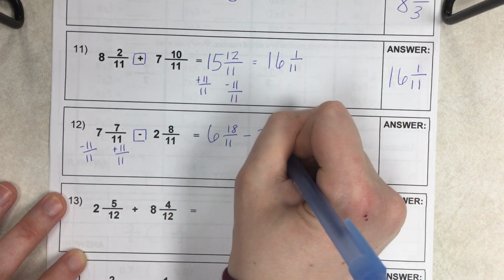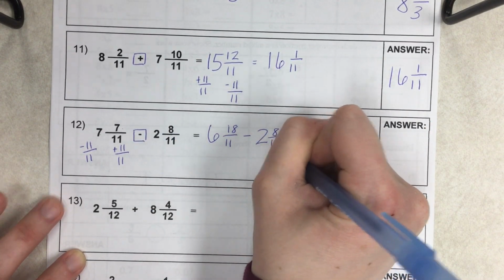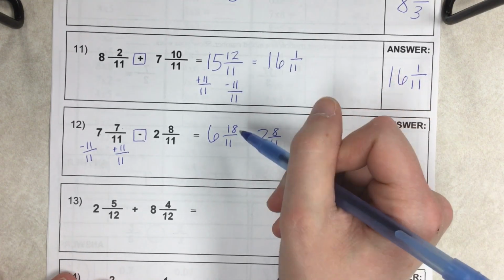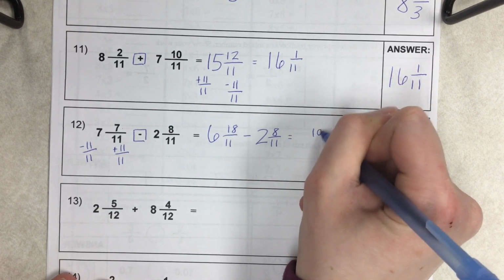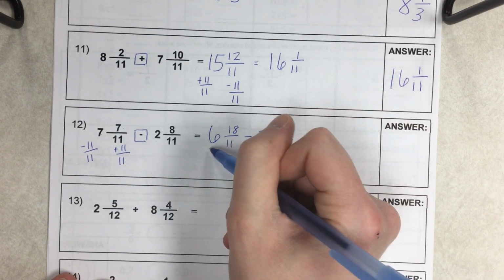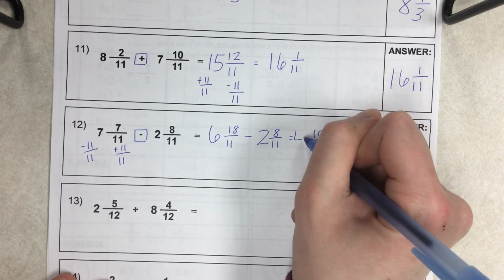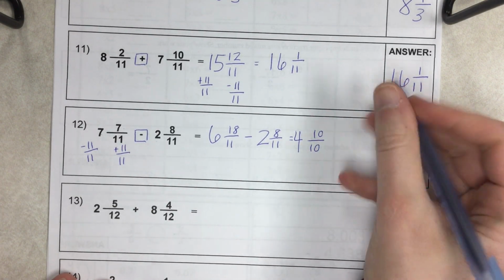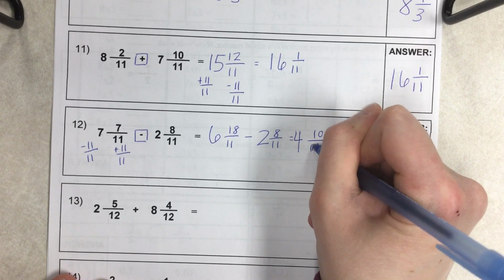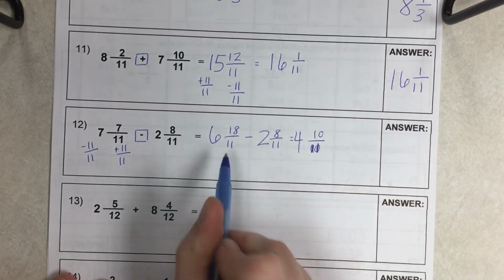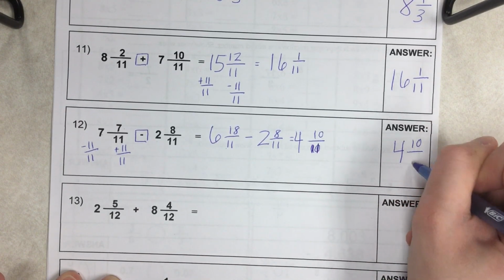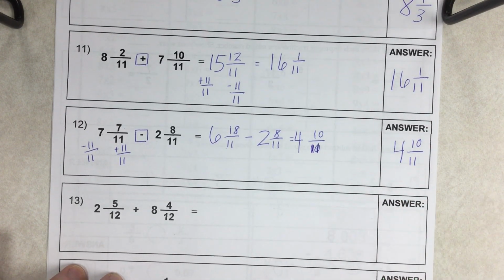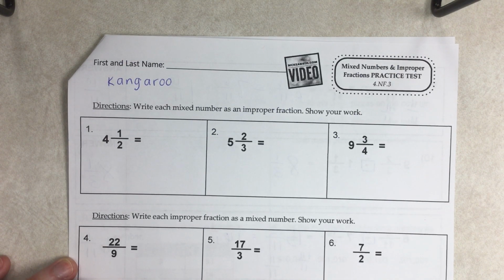This part stays the same. I'm subtracting 2 and 8/11. Now I can subtract the fractions. 18/11 minus 8/11 equals 10/11. And 6 minus 2 equals 4. Oops, I accidentally wrote 10/10. It should be 10/11. Remember, your denominator doesn't change, 11, 11, 11. So my answer is 4 and 10/11. Your bonus is to write the name of what a baby kangaroo is called.